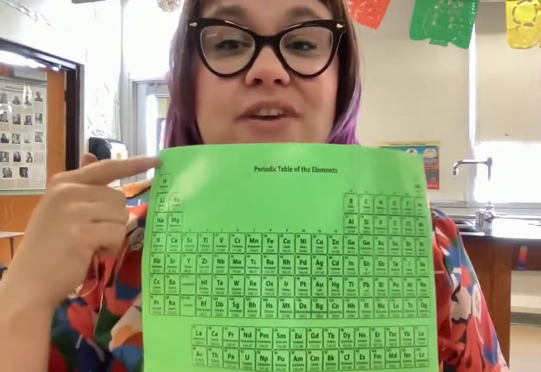Alright, I still have 2 electrons left for calcium, and those are going to go in the 4th orbital. So I will need to get 2 more pipe cleaners for this. How do you know if you're going to have a 4th orbital? Well, if your element is found in the 4th period, then you will need another set of pipe cleaners because you are going to have a 4th orbital.